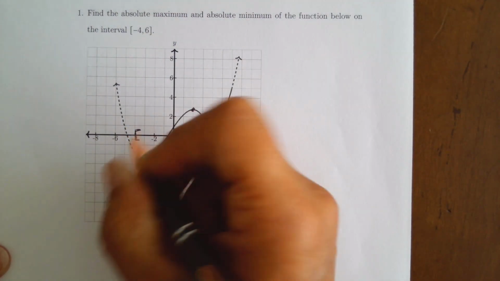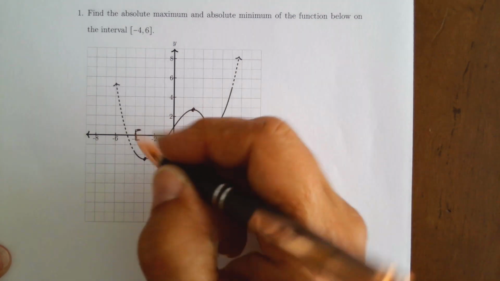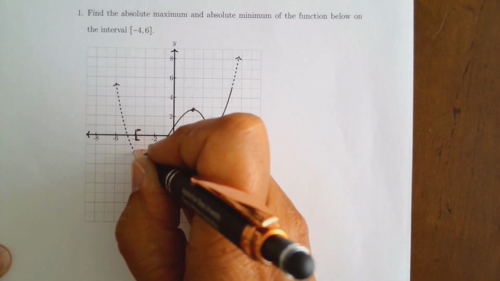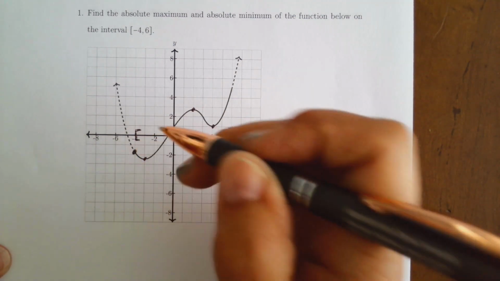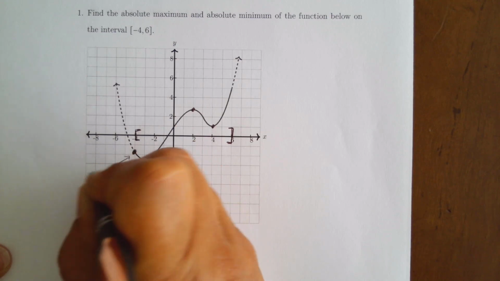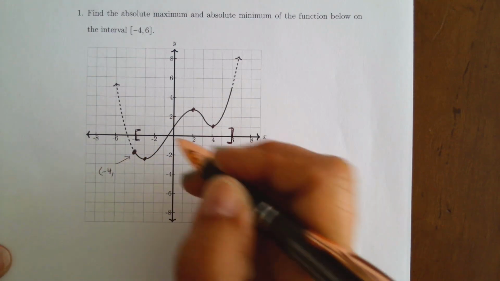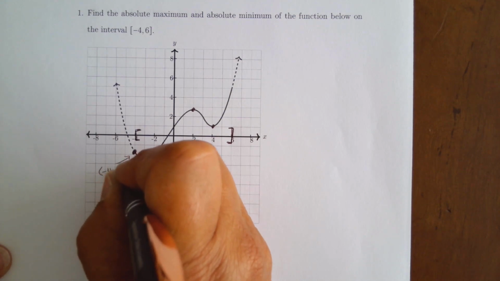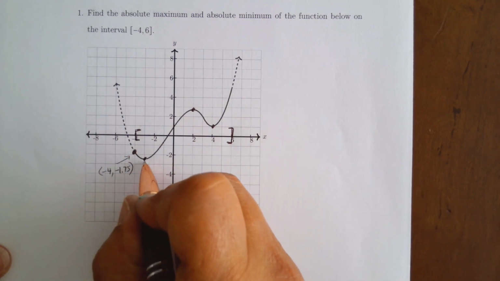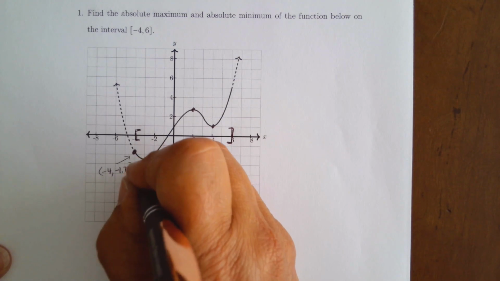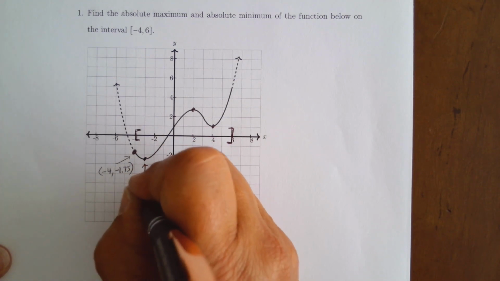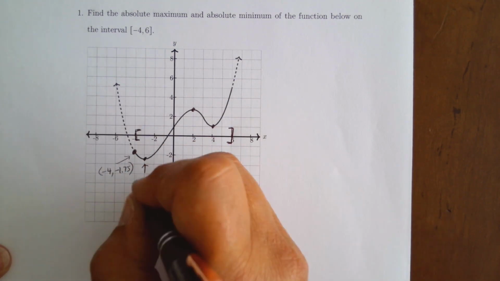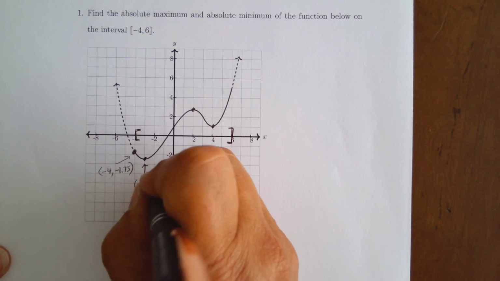Here's the endpoint. Can't go any farther than -4. So that looks, I don't know, like -1.75 almost, right? Here is at -3. That ordered pair is -3, let's say -2.5.